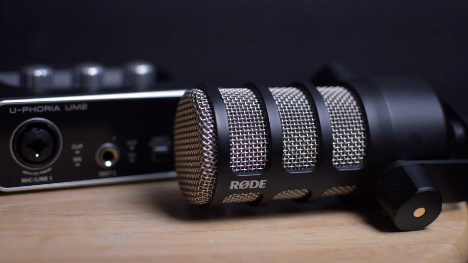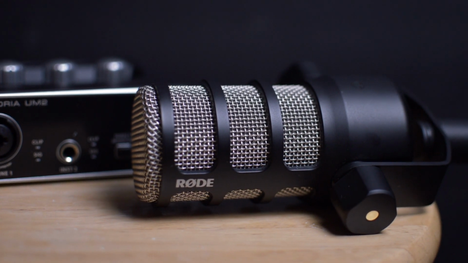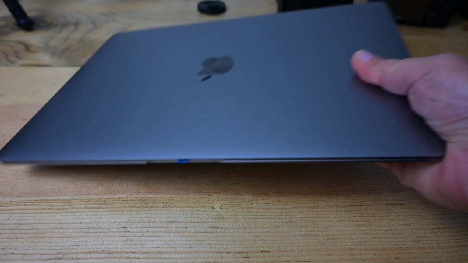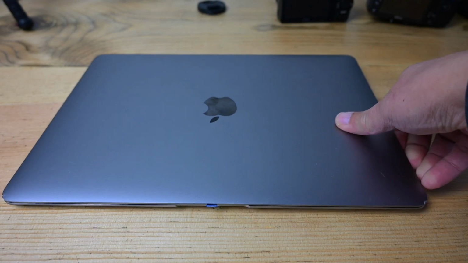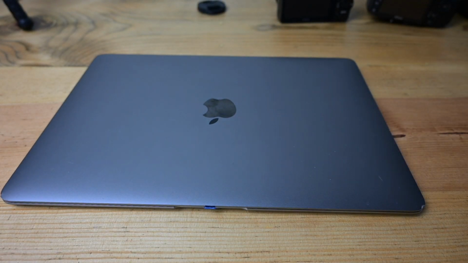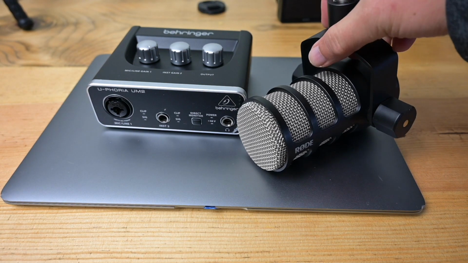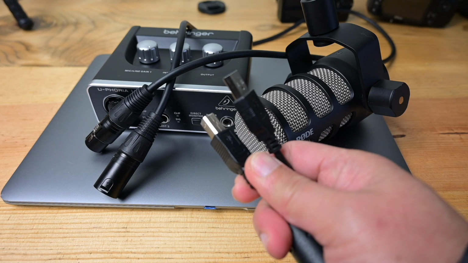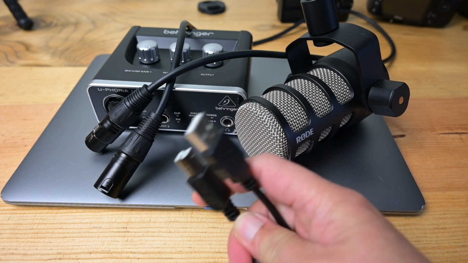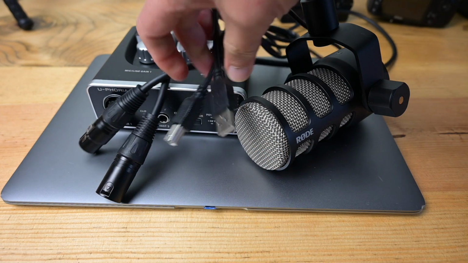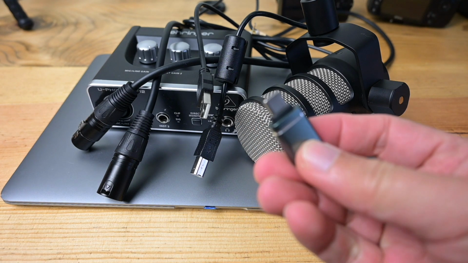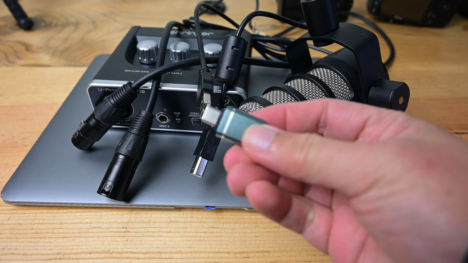Today we will set up a USB audio interface on Linux, Windows, and macOS. Here are the things we will need. A PC or a Mac with some audio recording program like Audacity or GarageBand, an audio interface, an XLR microphone, an XLR cable, a MIDI cable also called a printer cable, which is actually a USB Type A to USB Type B cable, and this tiny adapter. I will explain why we need the adapter later on in the video.